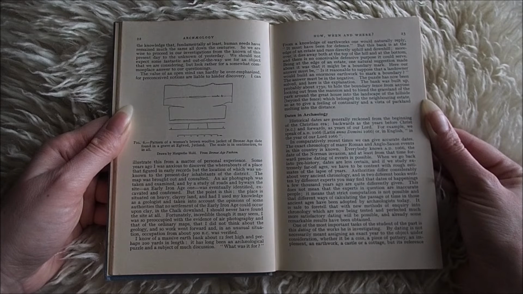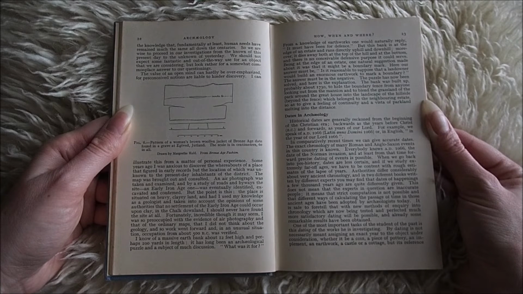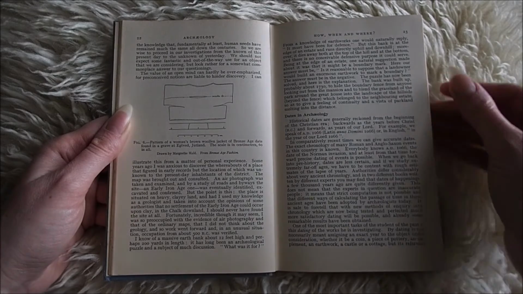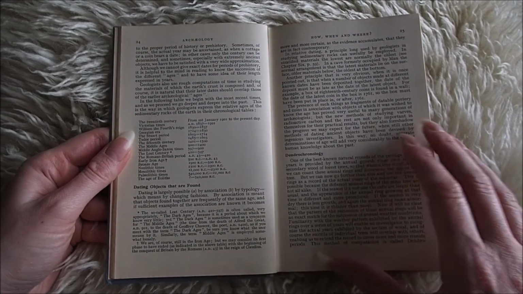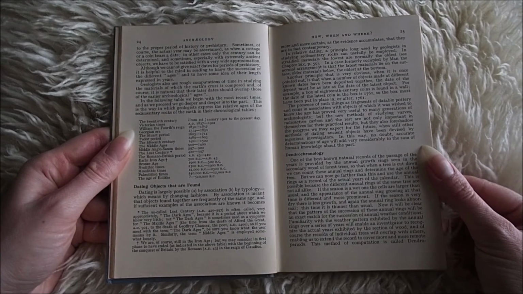One of the most important tasks of the student of the past is this dating of the works he is investigating. By dating is not necessarily meant assigning an exact year to the object under consideration, whether it be a coin, a piece of pottery, an implement, an earthwork, a castle or a cottage, but its reference to the proper period of history or prehistory.